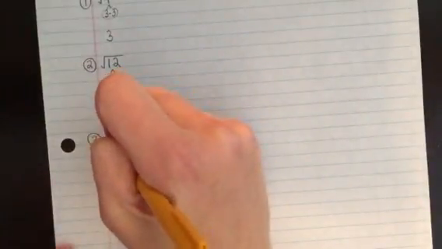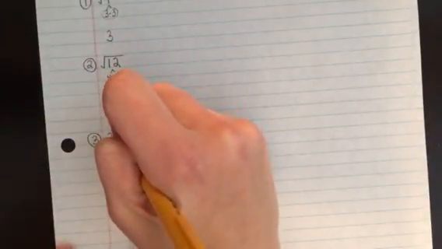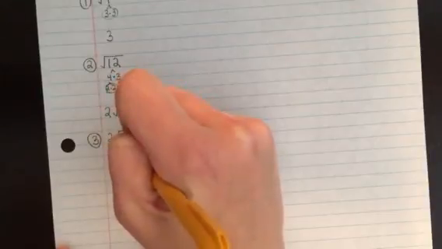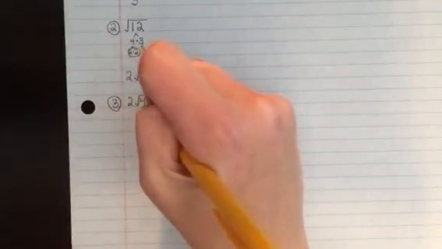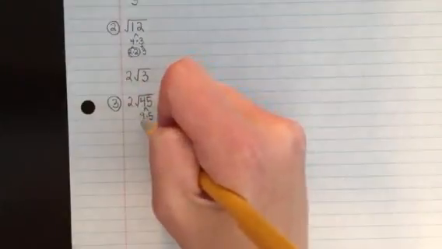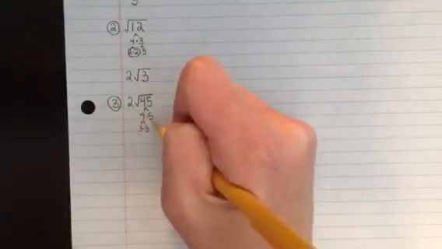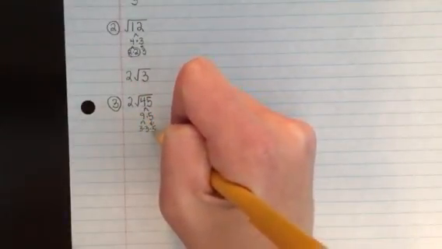Number 3. What if I told you to simplify 2 square root of 45? You only break up what's under the radical. So 45 is 9 times 5, and 9 is 3 times 3. Drag down the 5 because 5 doesn't go any further.